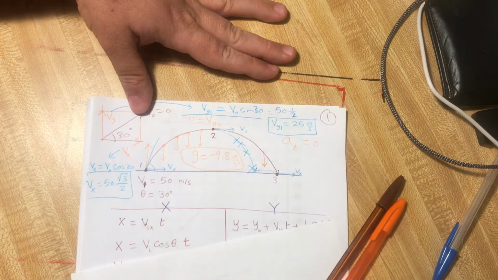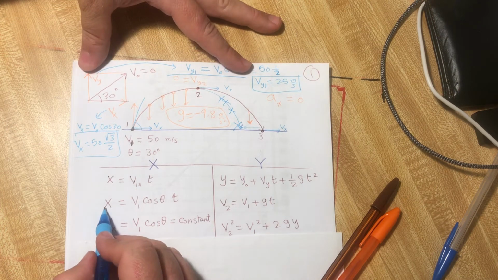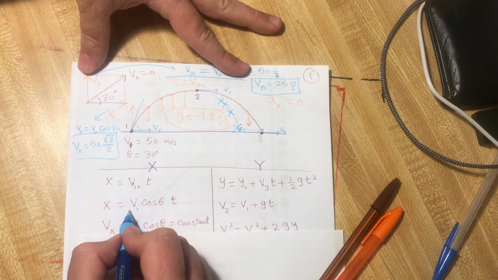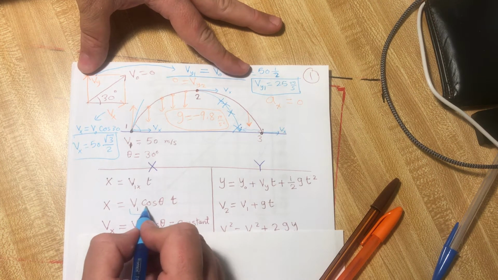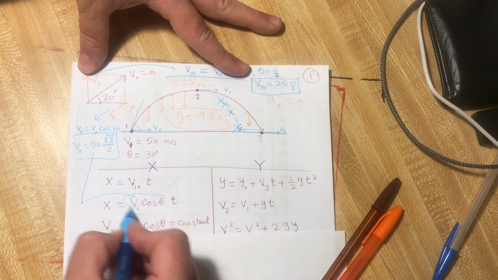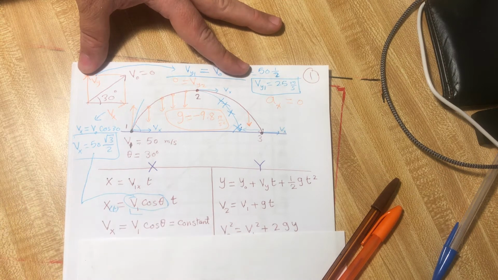It will change. Okay, so x at any point is equal to the initial velocity multiplied by cosine, and we compute it here, multiplied by t. This is x as a function of t.